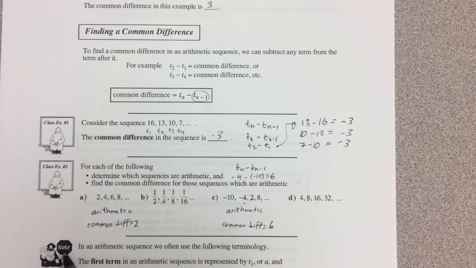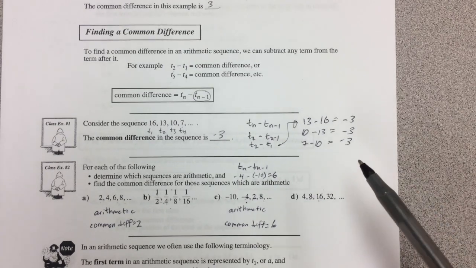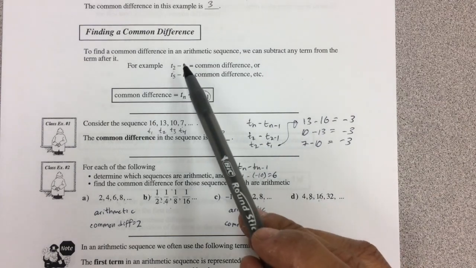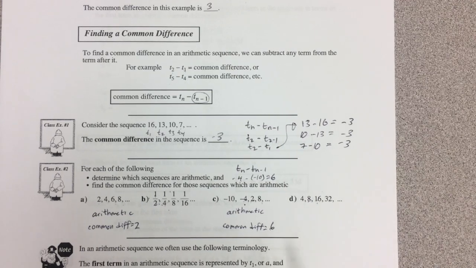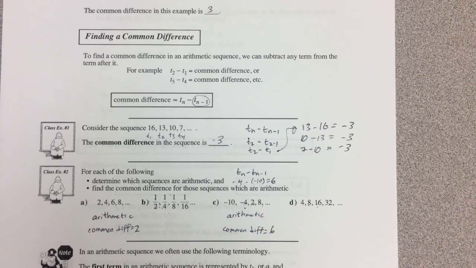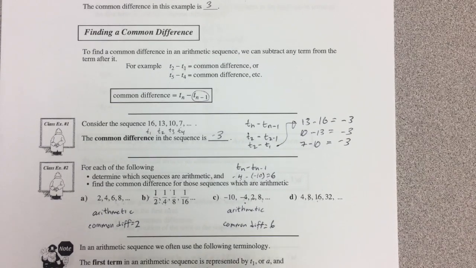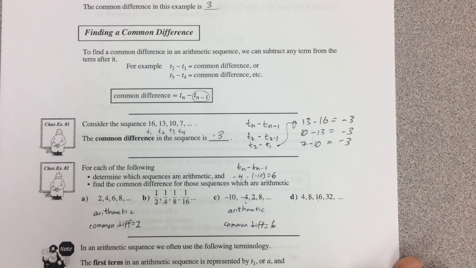A lot of times you'll see this guy, and he's just telling you to stop and read these phrases because they are very helpful. So in an arithmetic sequence, we often use the terminology. The first term in an arithmetic sequence is represented by T1, which we used up here and at the beginning, or the value A. So T1, or we have the variable A, and the common difference is represented by D. So we have variable D being the common difference, D for difference, and then T1 or A for our first term.